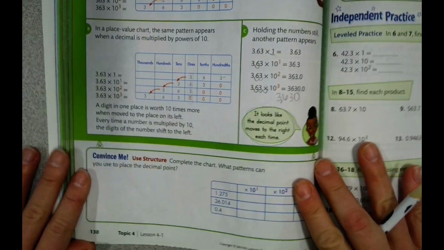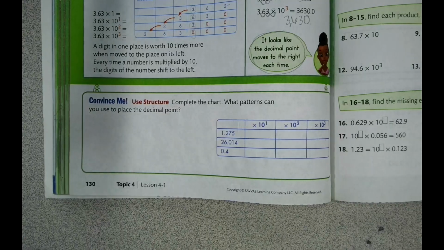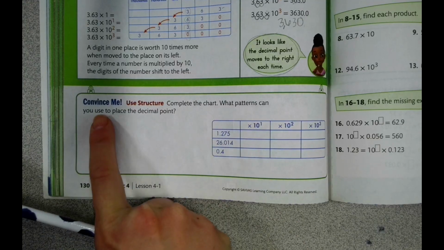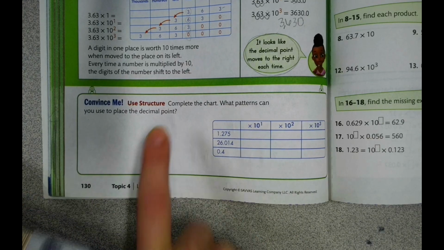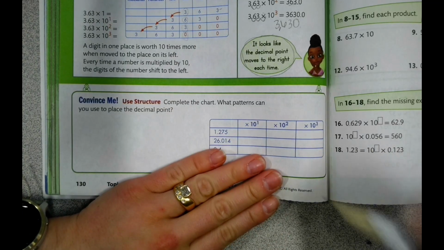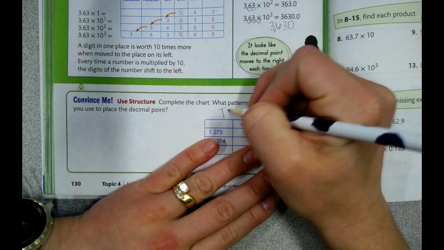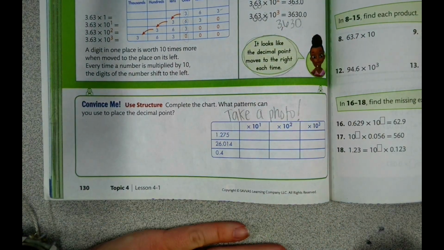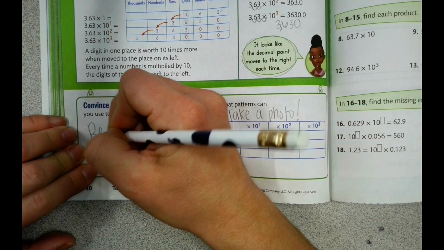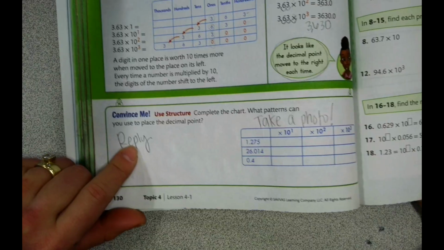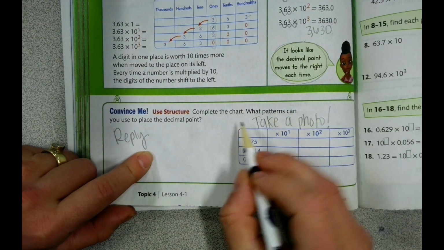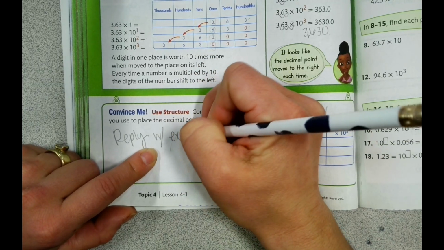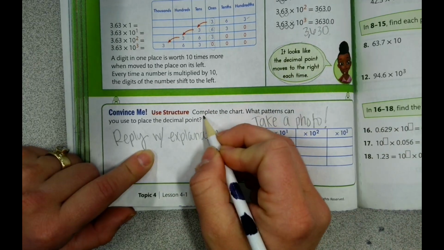Okay, so I want you to convince me, I want you to tell me that you understand this skill by filling in the chart. It does say complete the chart, and then it says what patterns can you use to place the decimal point. So here's what I want to see on your convince me. Number 1, you can, for the first time, take a picture of this box. And then I want you to reply to your photo on the Convince Me discussion in Schoology with the explanation. What patterns can you use to place the decimal point? Reply with an explanation of this question.